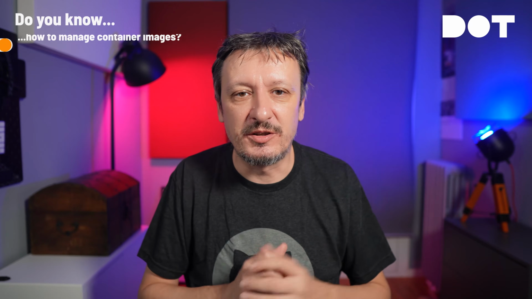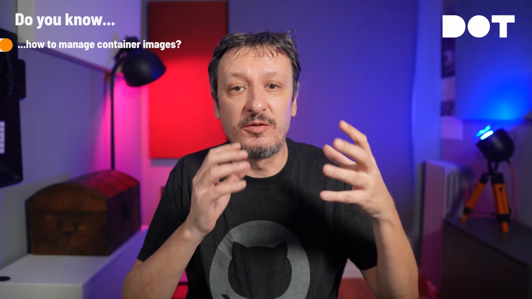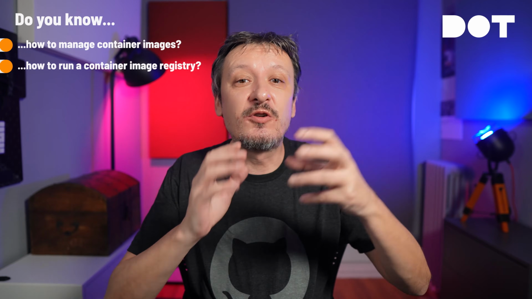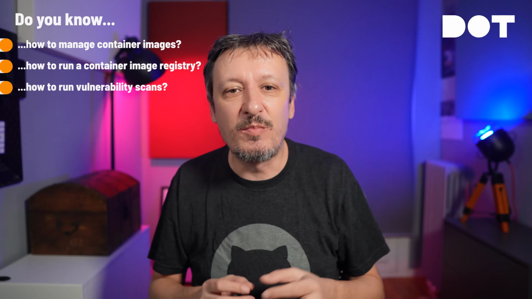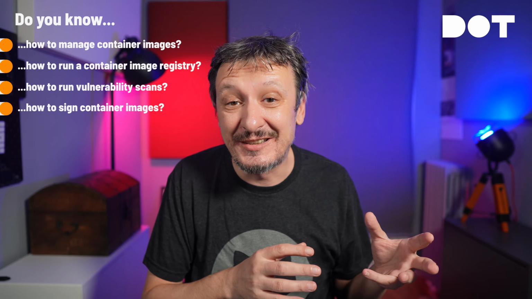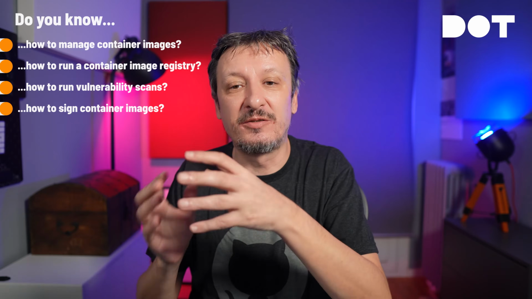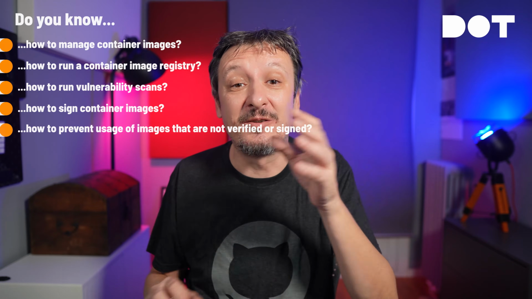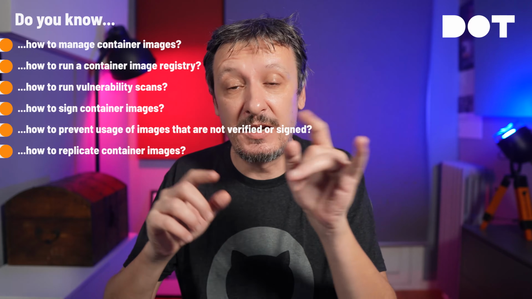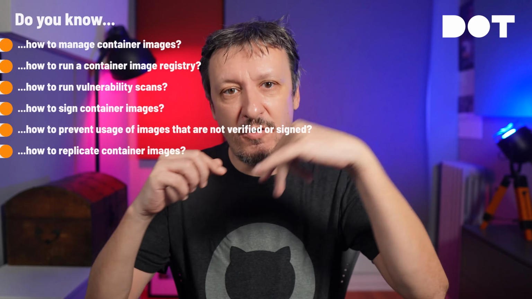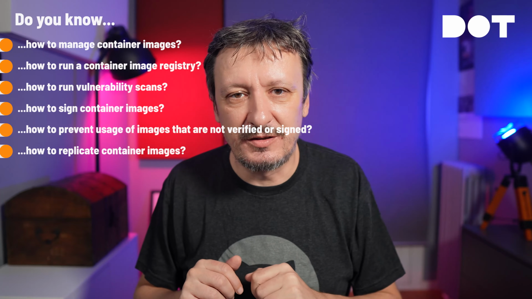You probably know how to build and push container images, but do you know how to manage those images? Do you know how to run a container image registry? Do you know how to run vulnerability scans of your container images? How about signing container images? How about preventing usage of images that are not verified or signed? Or do you know how to replicate container images from or to other registries?